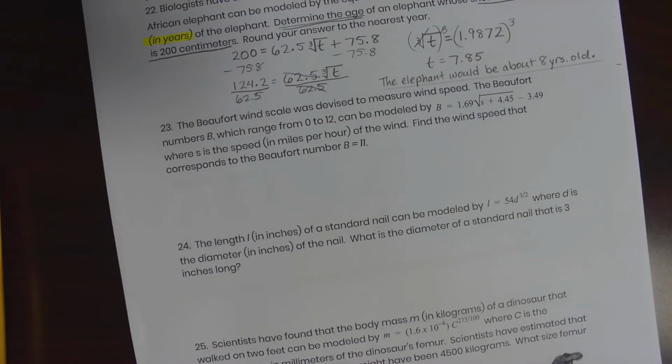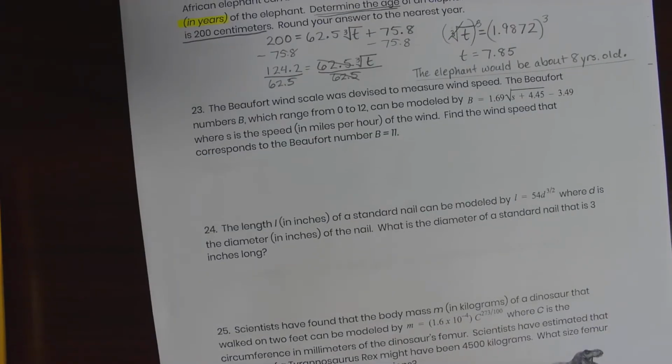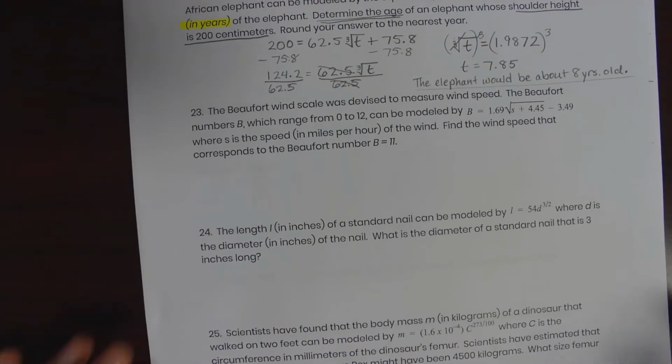Okay, next one. The Beaufort wind scale was devised to measure wind speed. The Beaufort numbers B, which range from 0 to 12, can be modeled by this equation, where S is the speed of the wind.